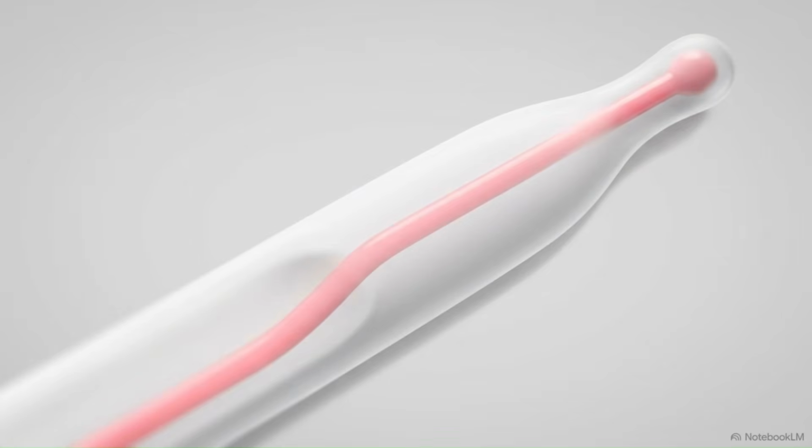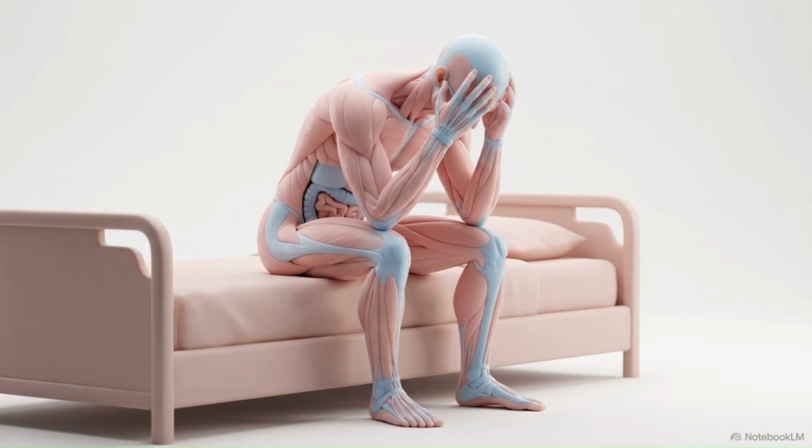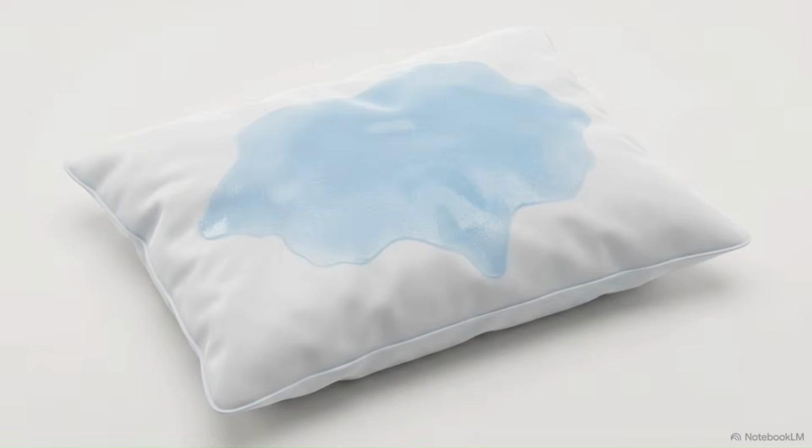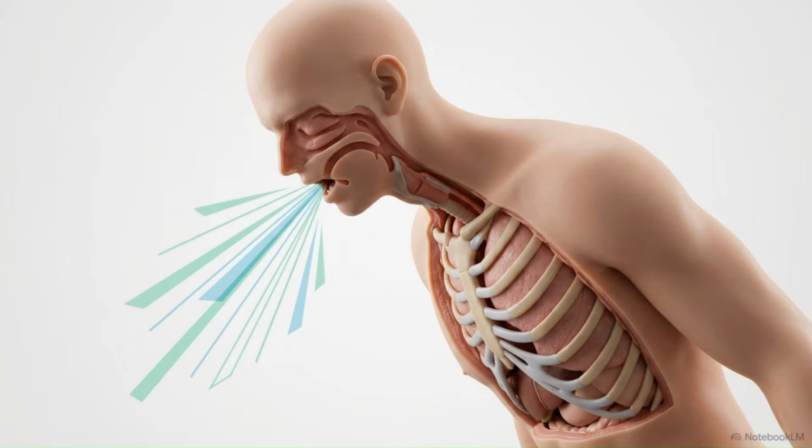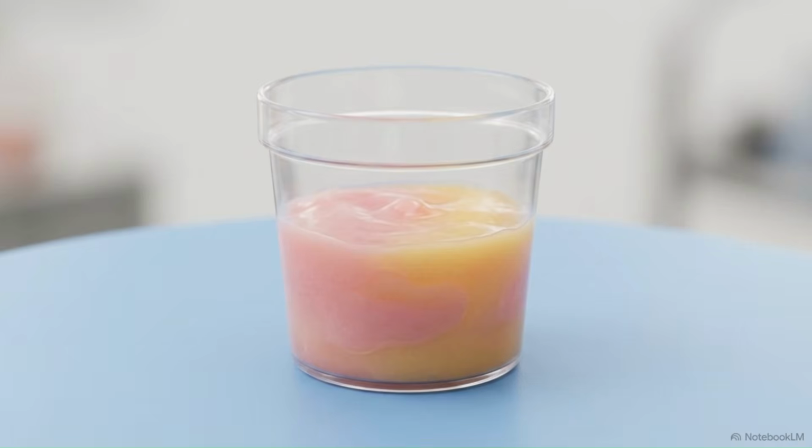Patients experience profound constitutional symptoms: an evening rise in temperature, drenching night sweats, chronic fatigue, and extreme weight loss. Locally, this damage presents as a chronic cough lasting more than 2 weeks, heavy sputum production, and hemoptysis, or coughing up blood.